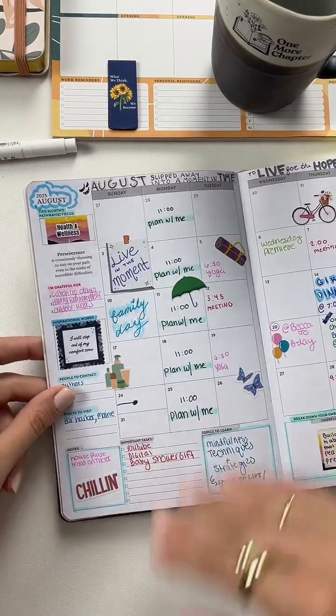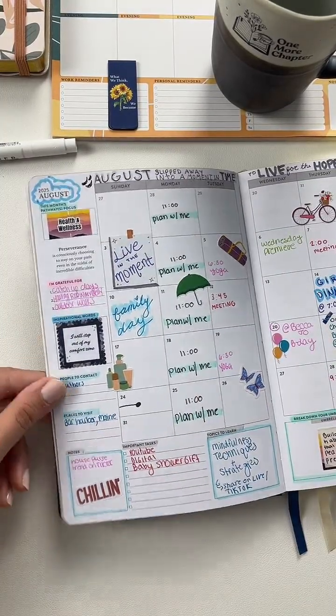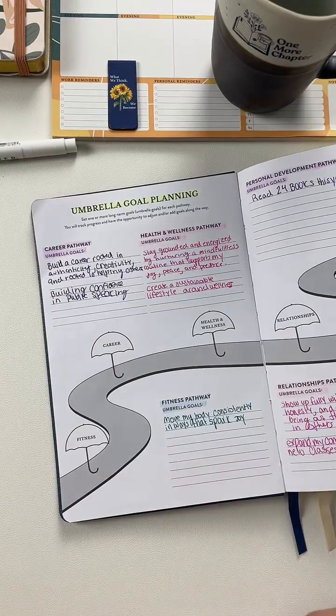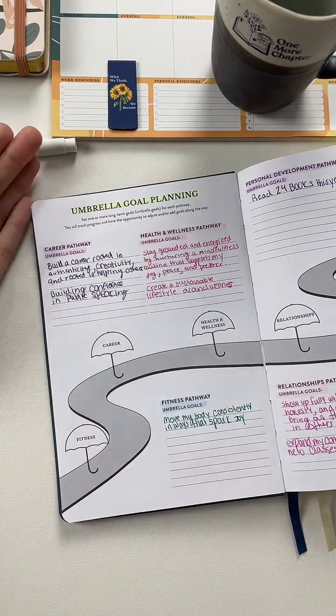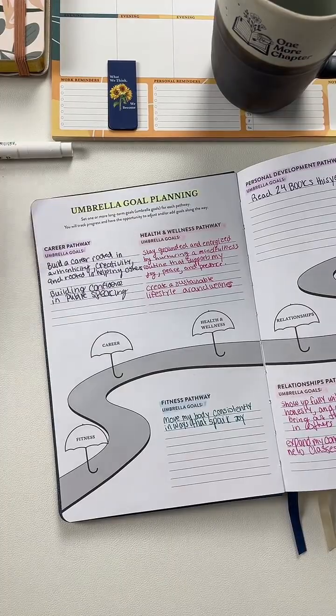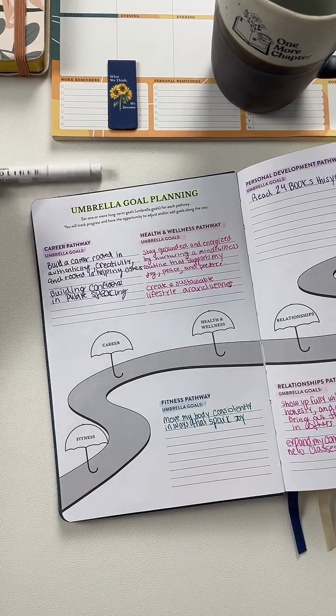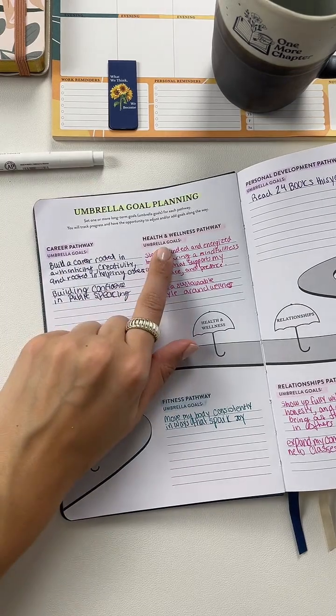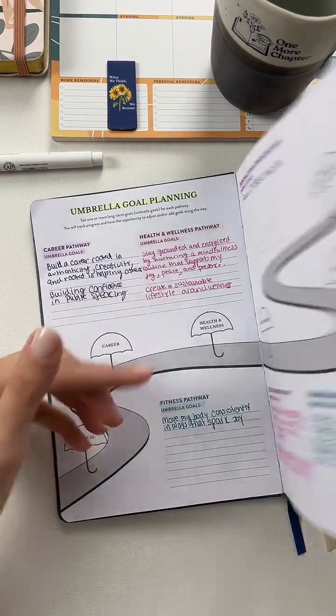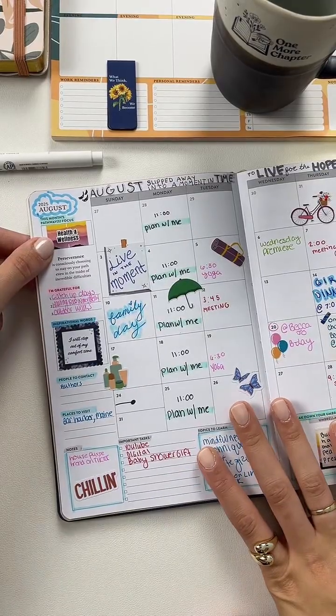In this instance, I looked at my monthly reflection from last month and I connected with how I was feeling, and I thought my health and wellness had been a little neglected and I really wanted to make sure that I was realigning myself with that part. So I chose an umbrella pathway focus of health and wellness. Okay.